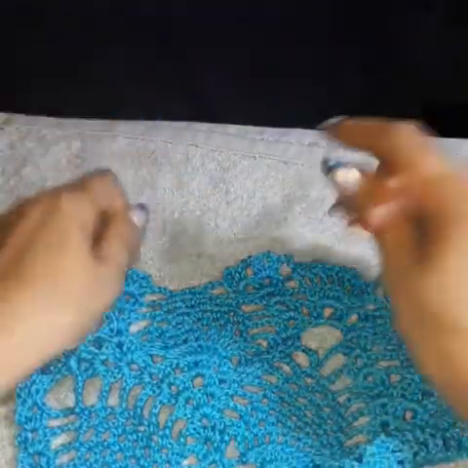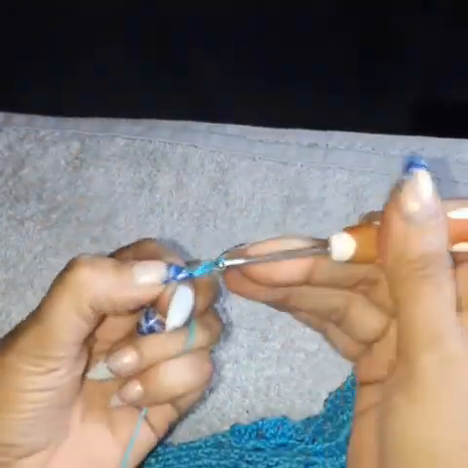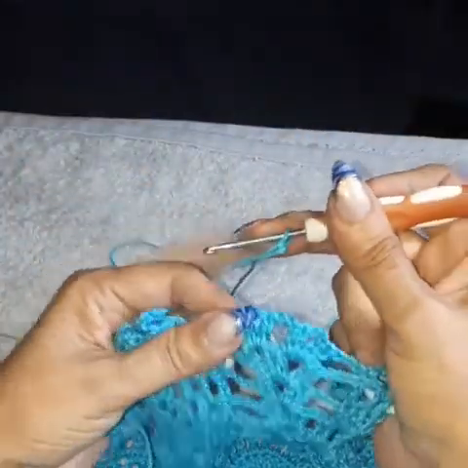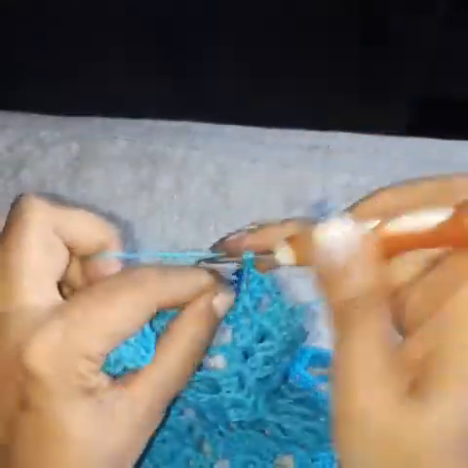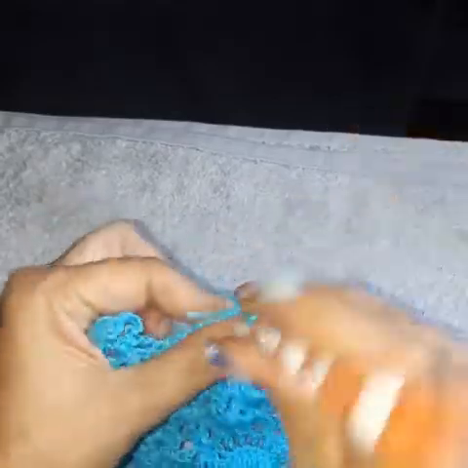Now we have to turn around so we can have, I think I had made a mistake on the other one by not turning around, but no biggie, it's only one row. So we're going to come here on the last one, so we can close off this pineapple and have it already done. So single, 2 chain, come back in, 2 chain, come back in, trying to hide my thread here.